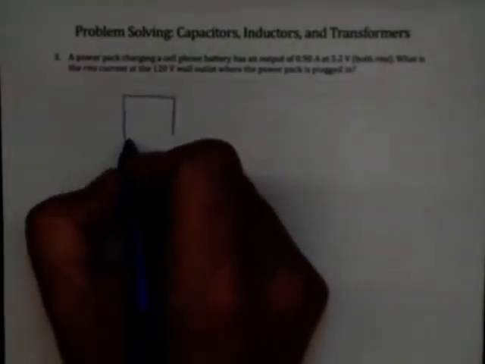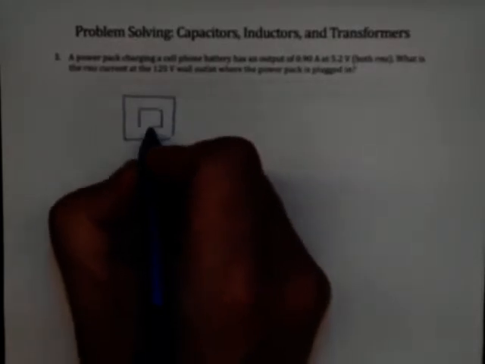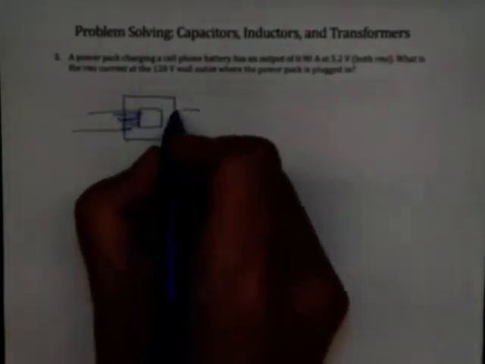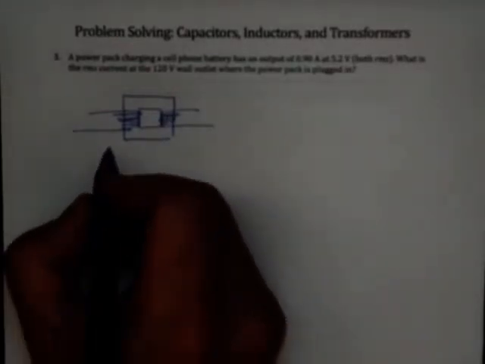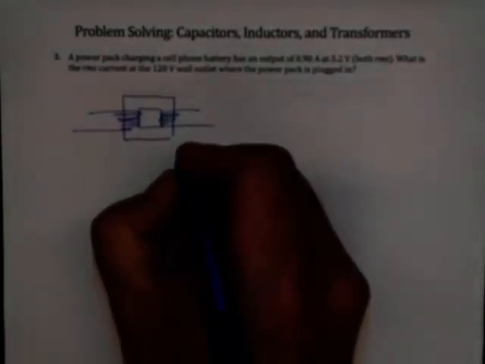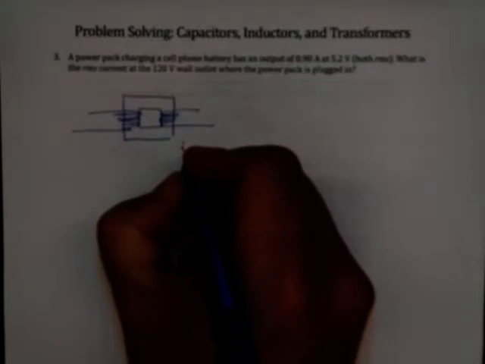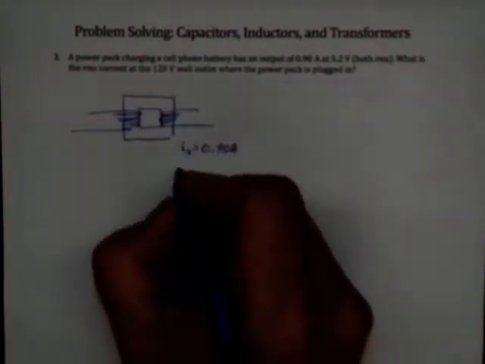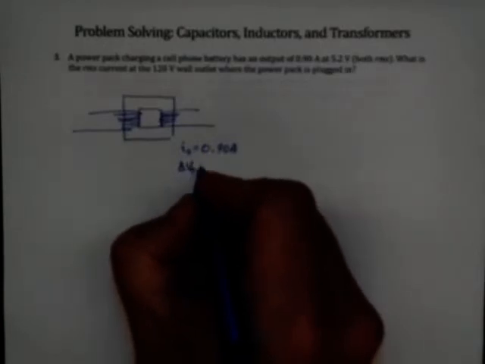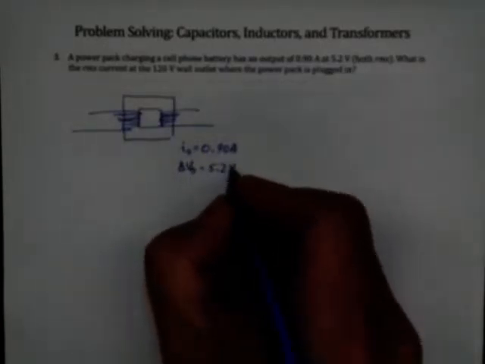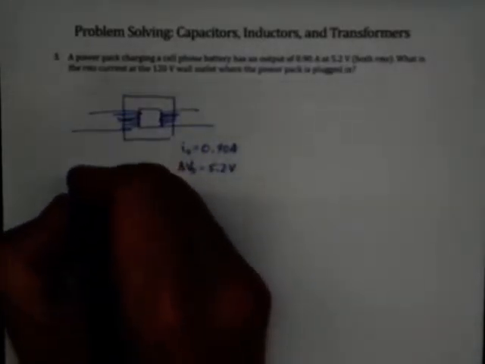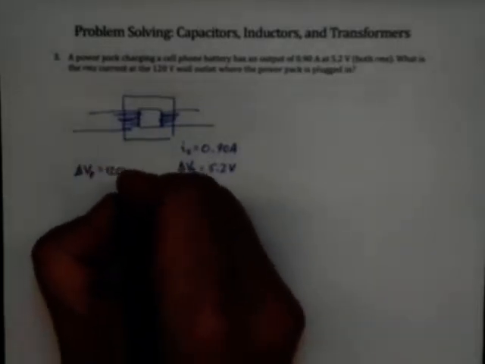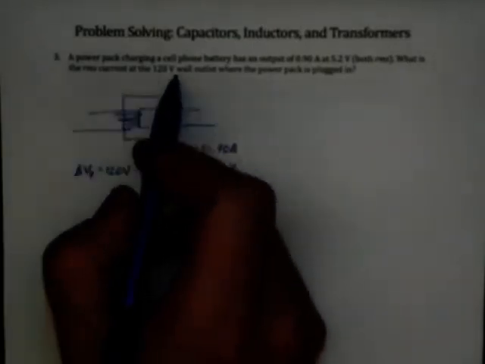Again, habit of mine, probably not necessary. So I always sketch my little transformer symbol and put what I know. So the output, which would be the current on the secondary side, is 0.9 amps. The potential difference on the secondary side is 5.2 volts. The potential difference on the primary side is 120 volts, but we want to know how much current is coming in.